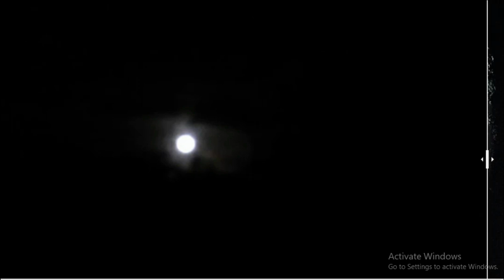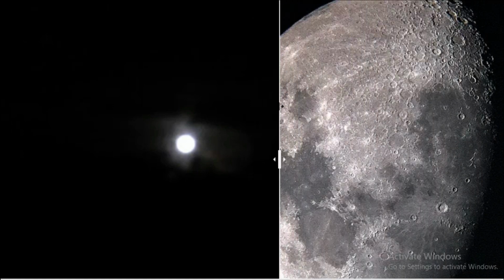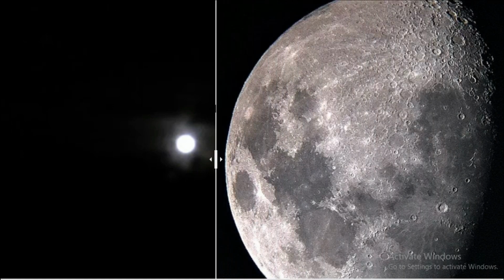So here you can see a naked eye view of the moon. When we are seeing the moon from the ground, it looks like this, but when we are using a telescope, then it looks like this. Here you see the comparison between both the views. In the telescopic view, you can easily see the details of that object clearly, but in the naked eye view we are not able to see these details. So this is the reason why we need a telescope.